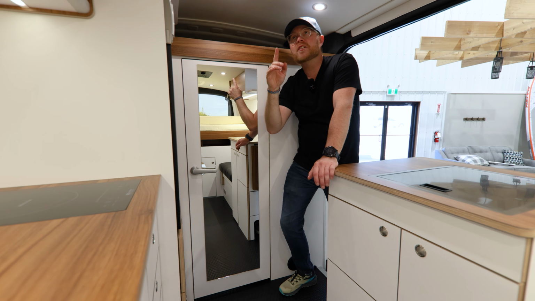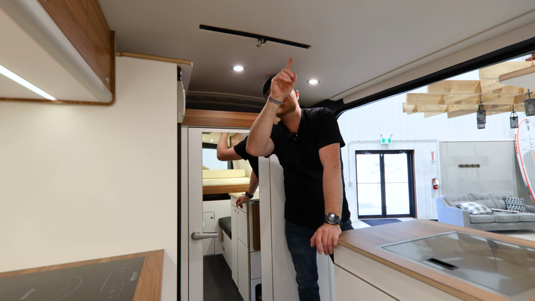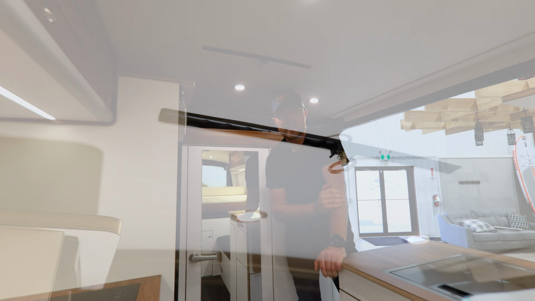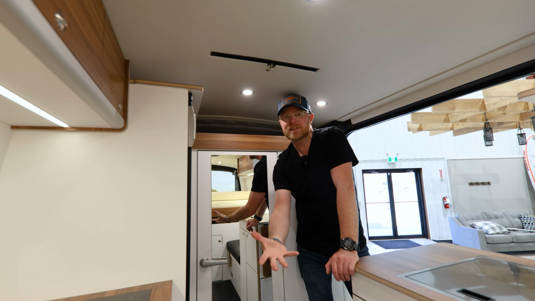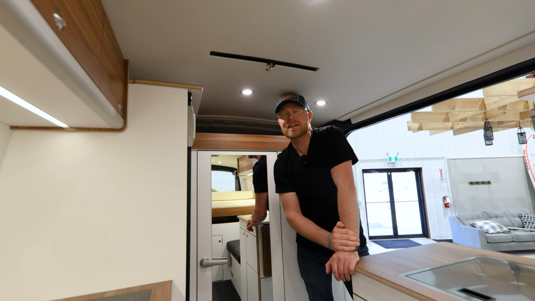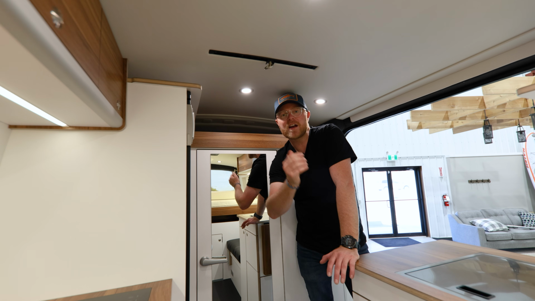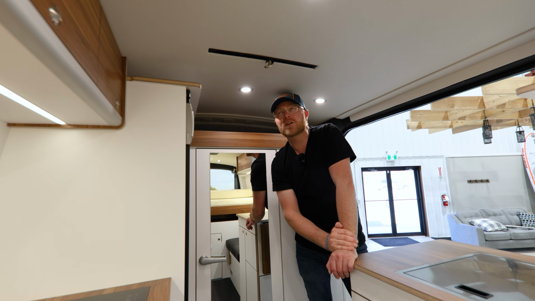Now, right above me, you're also going to see that we've got some custom L-track installed right here. That was another request she had, the ability to hang a swing here so that she could read her books in a swing. And so we managed to find a good solution for being able to do that for her.